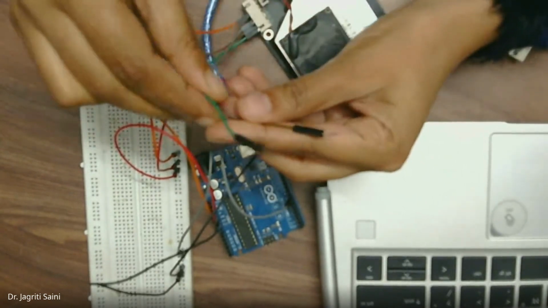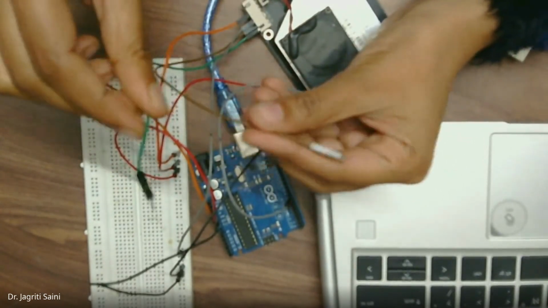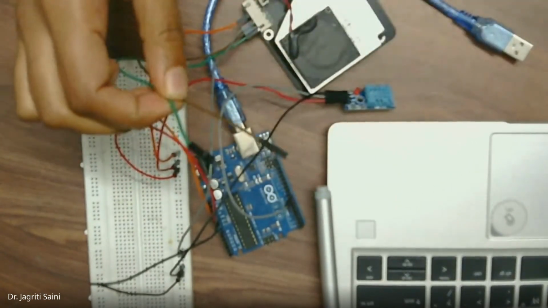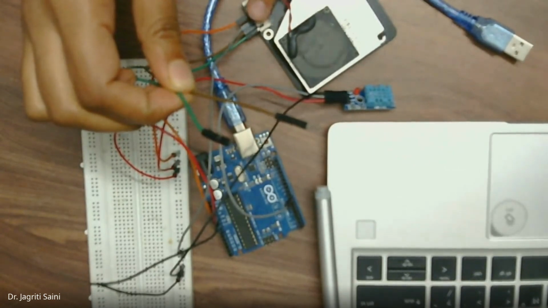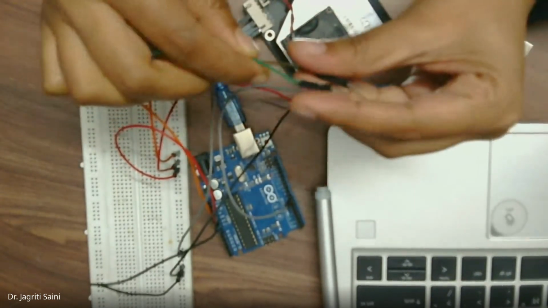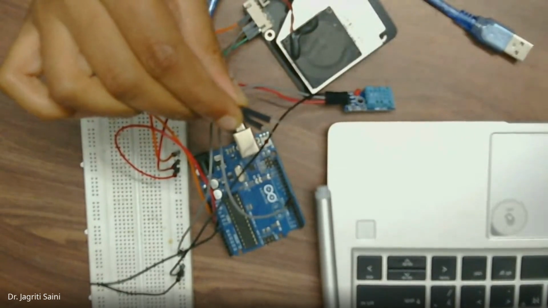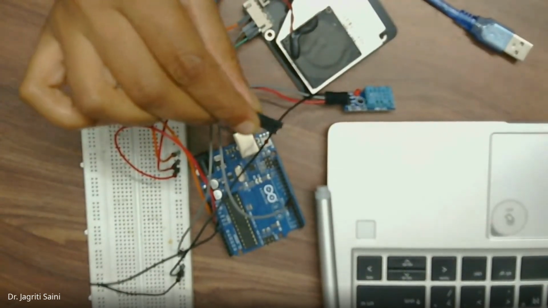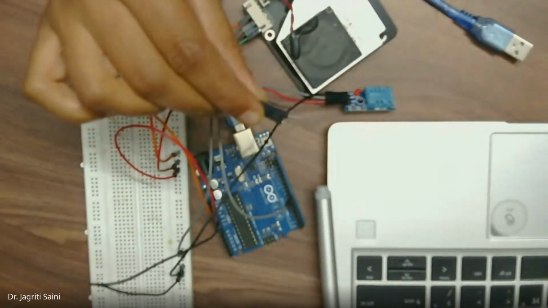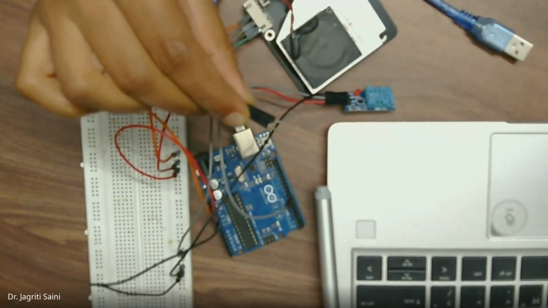The green one is the transmitter on my sensor, and this brown one is the receiver on my sensor. Accordingly, I'll be using them alternately on the pins that are software serial declared. In my software, if you remember, I have declared pin number 10 and 11 to be used as receiver and transmitter respectively.